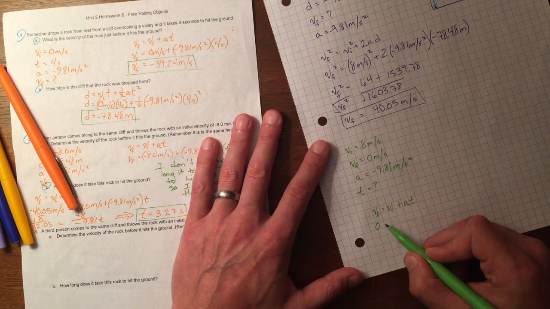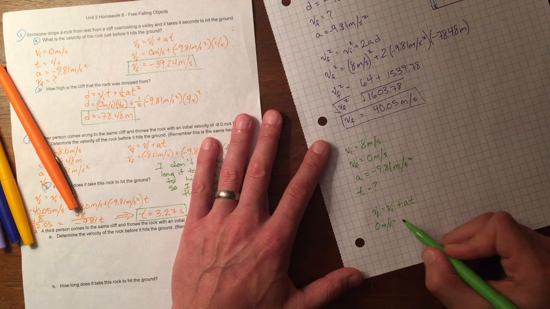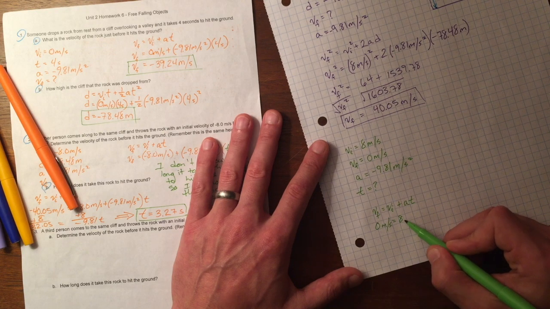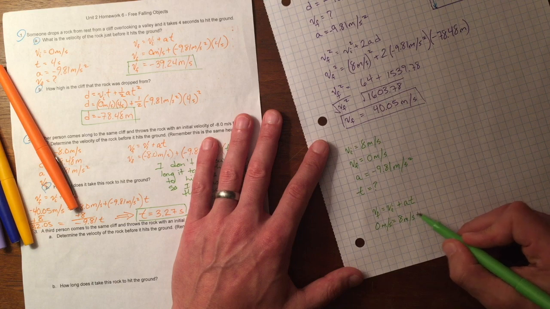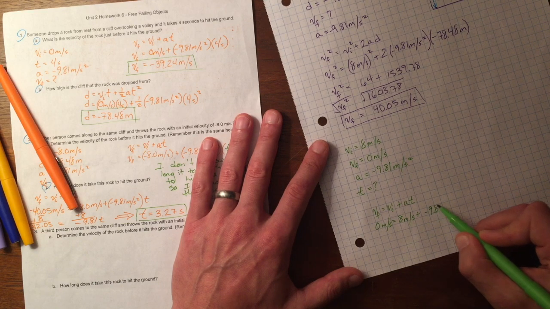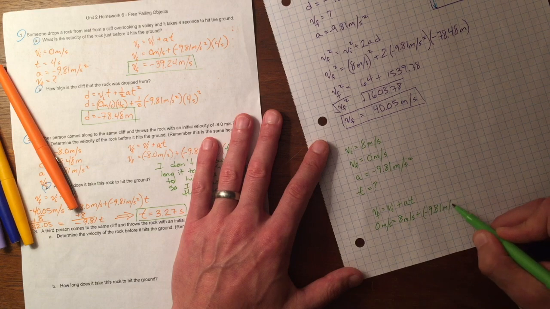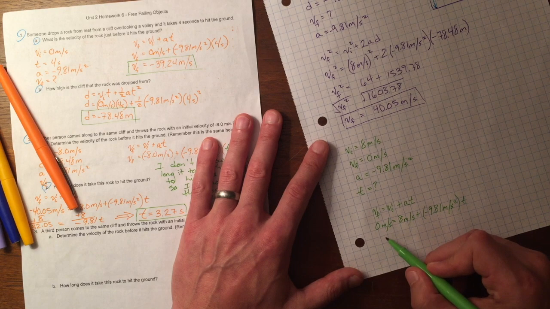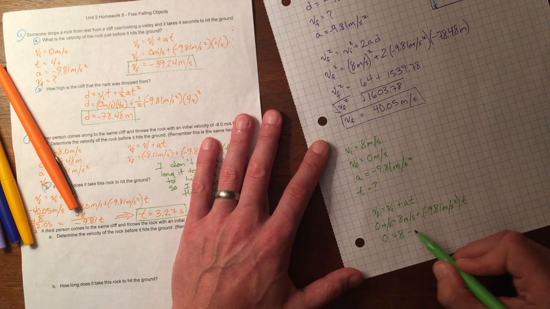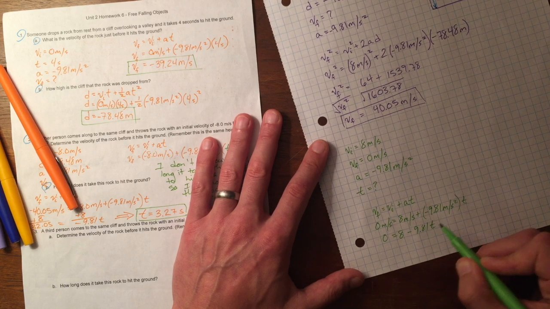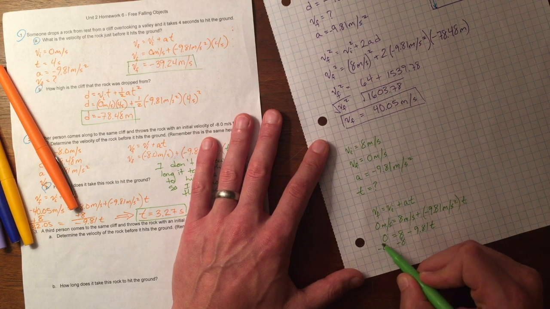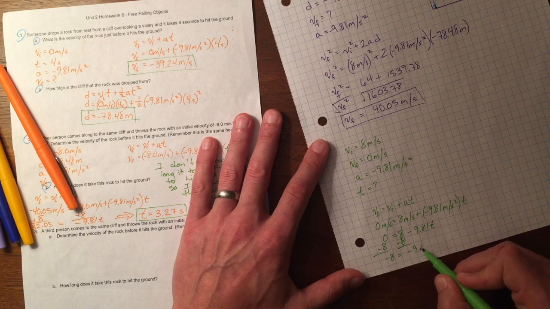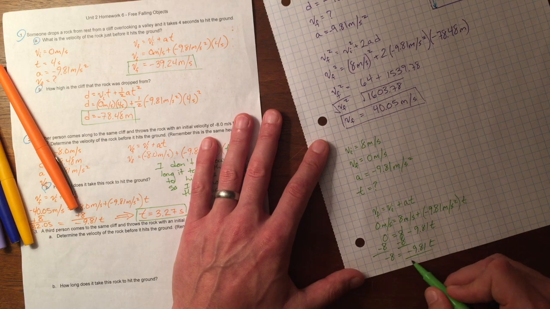We have a final velocity of 0 meters per second. Don't forget, we substitute in with units even when there's a 0 value. The initial is 8 meters per second. Then we're going to add our acceleration, negative 9.81 meters per second squared, times the time we're looking for. 0 equals 8 minus 9.81 t. We can move the 8. We get negative 8 equals negative 9.81 t.